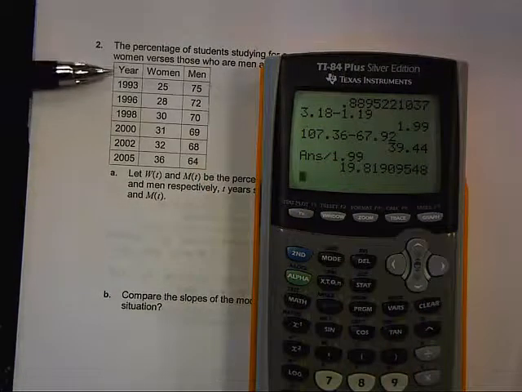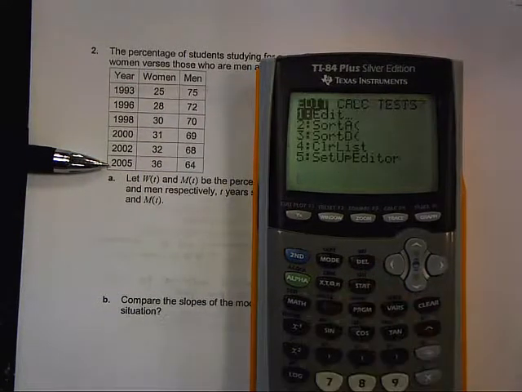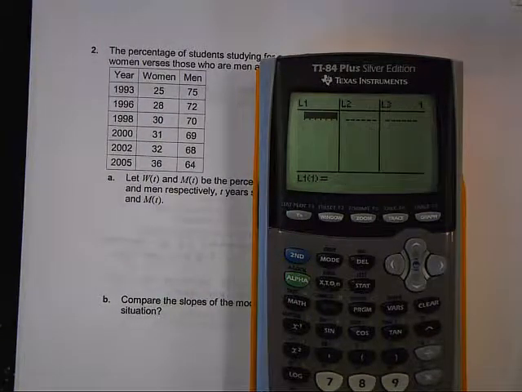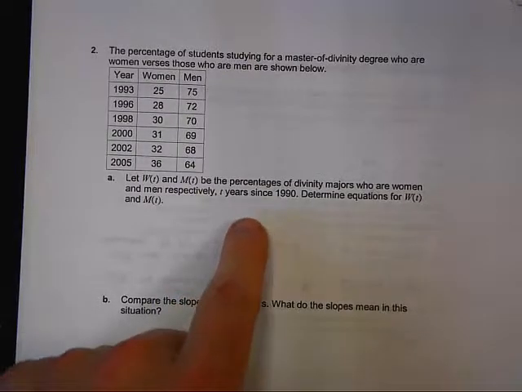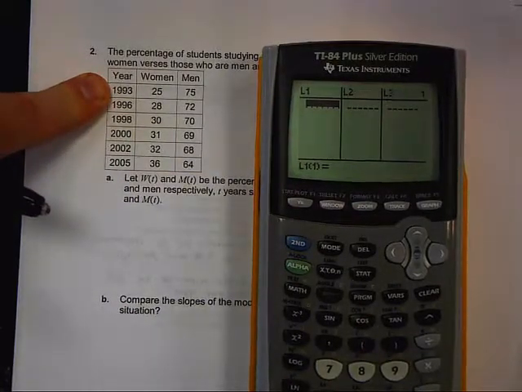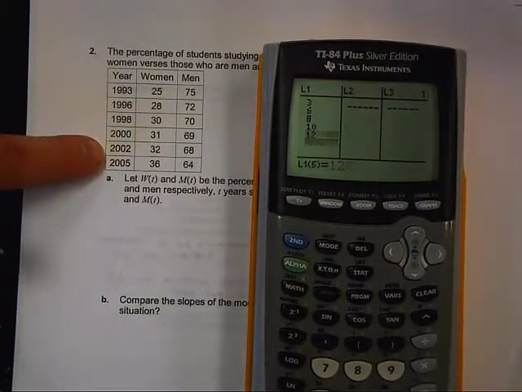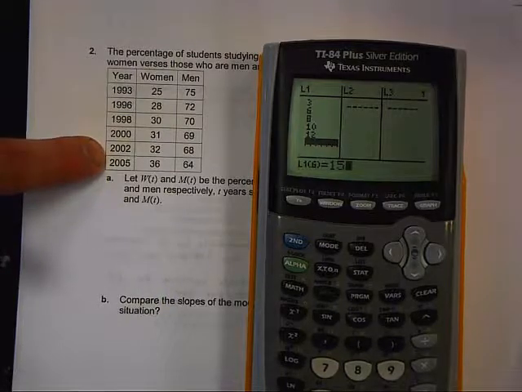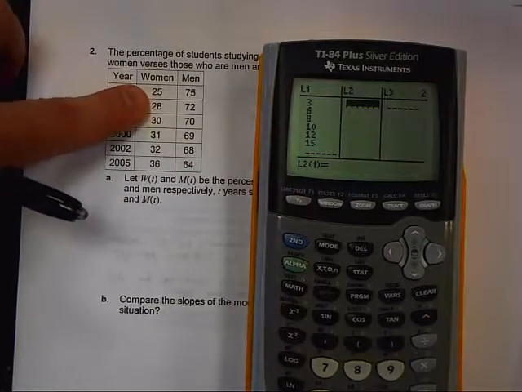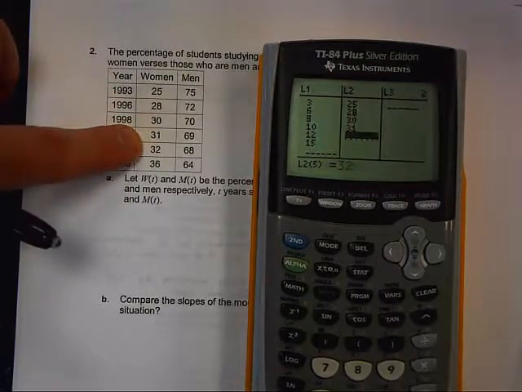So the first thing I need to do is type in the data for the years. So I'm going to go stat, edit, and my lists are already empty. That's nice. Except we got to be careful. T is years since 1990, so I'm not going to type in 1993. I'm going to type in 3. So it's going to be 3, 6, 8, 10, 12, and 15. And then I'll move over and type in the data for women. So the data for women would be 25, 28, 30, 31, 32, and 36.